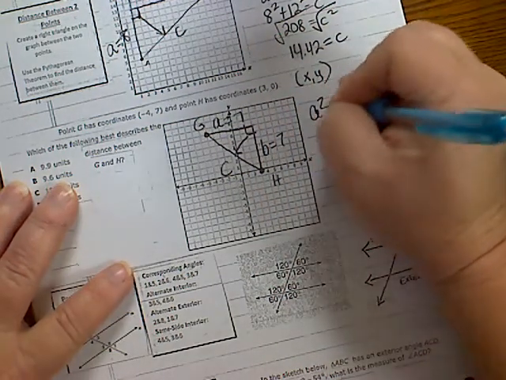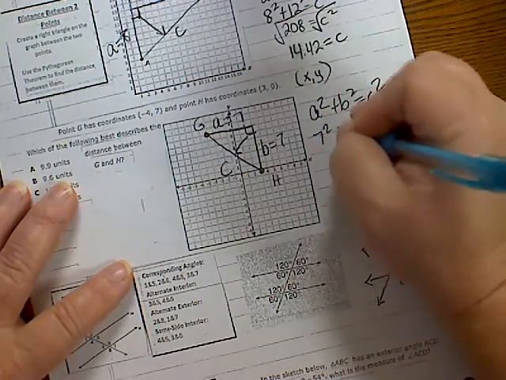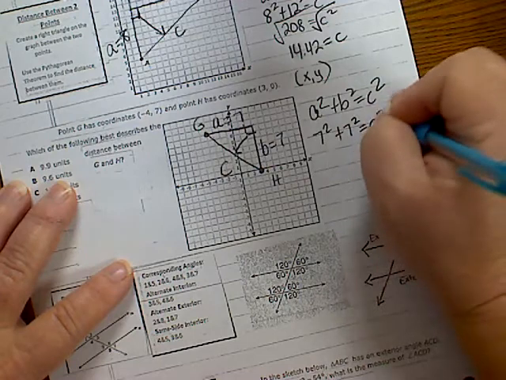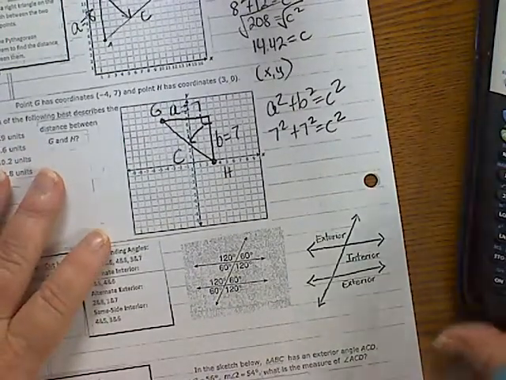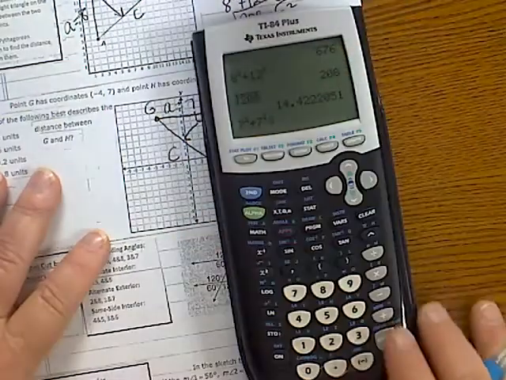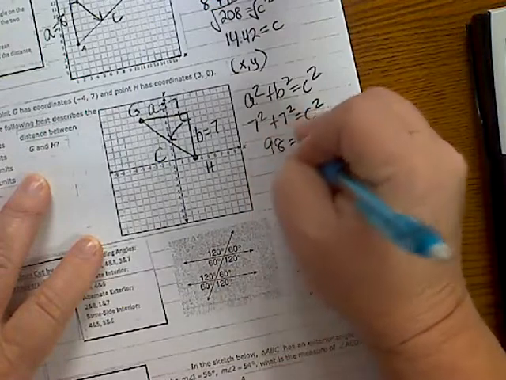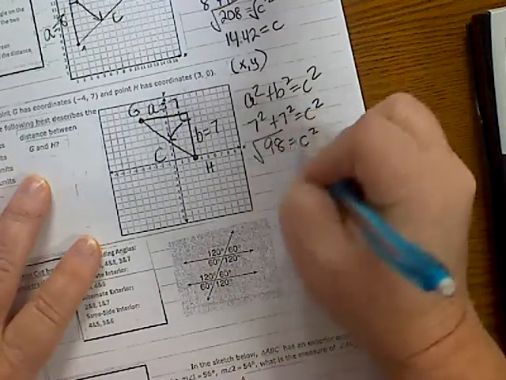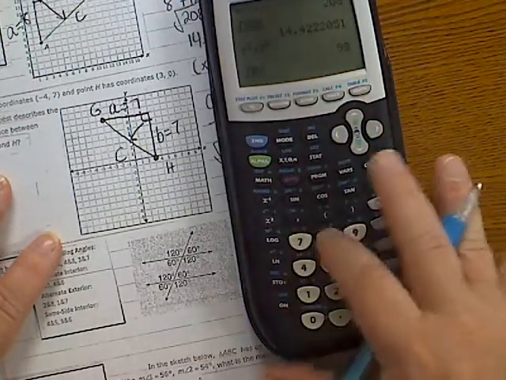So I do A squared plus B squared equals C squared. 7 squared plus 7 squared is equal to C squared. 7 squared plus 7 squared in my calculator gets me 98 is equal to C squared. Take the square root. Second square root 98.